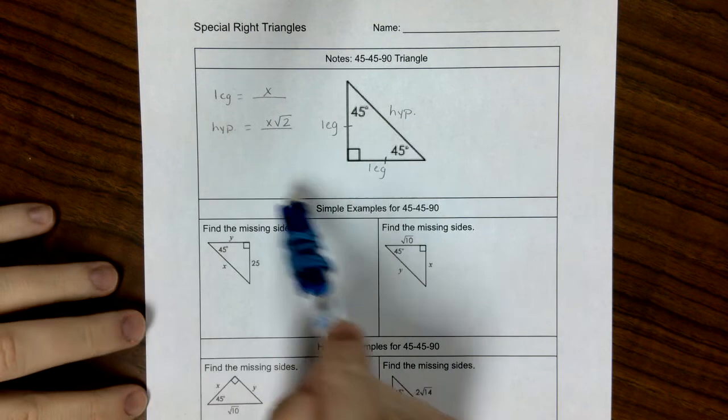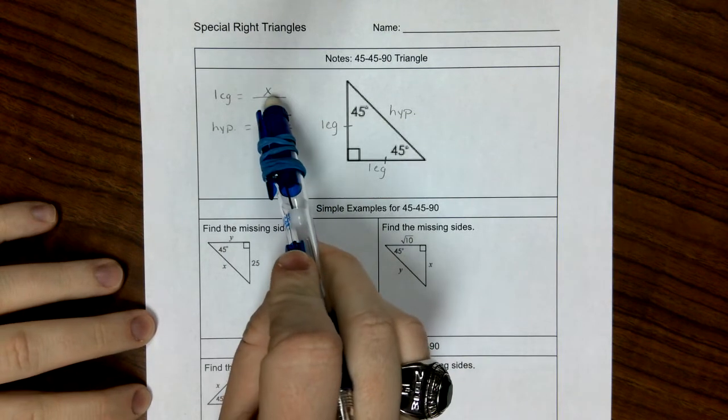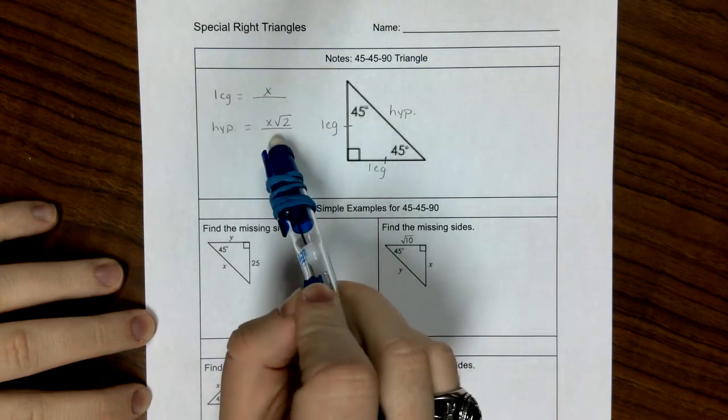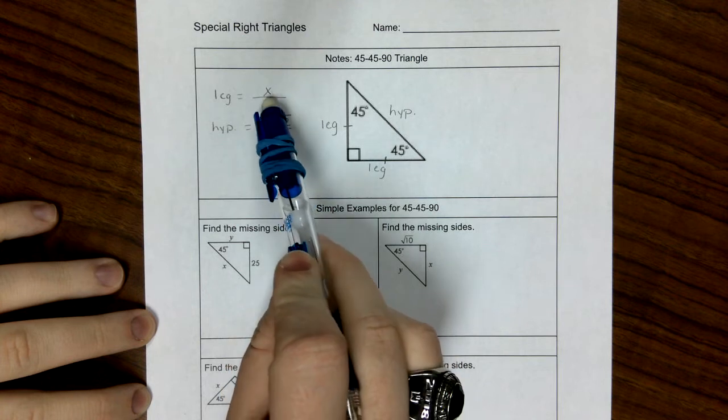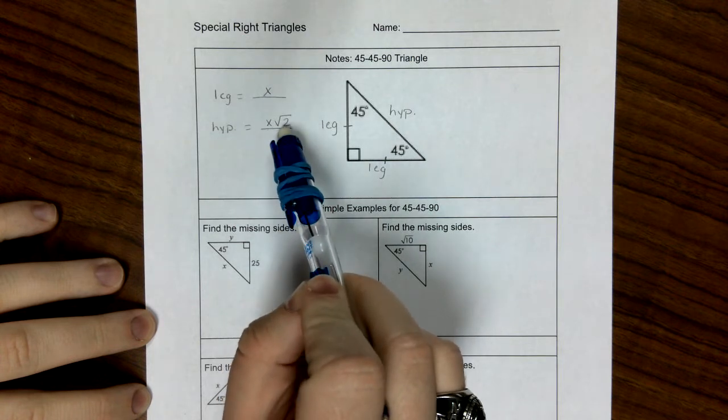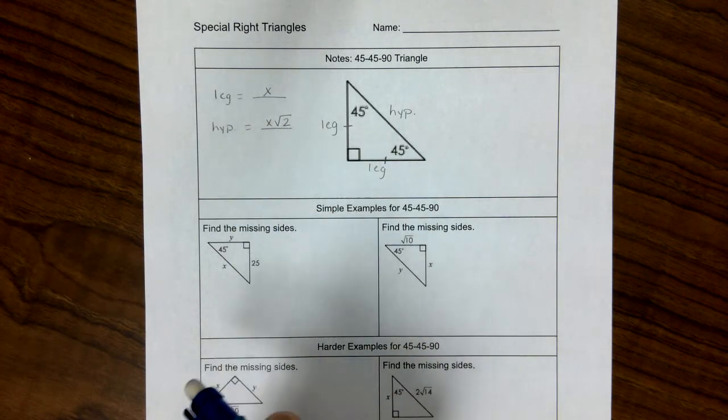So those are the relationships you'll have. The leg can be any size you want it to be. The hypotenuse is going to be whatever this side is times the square root of 2. Okay, and then we may need to simplify that.